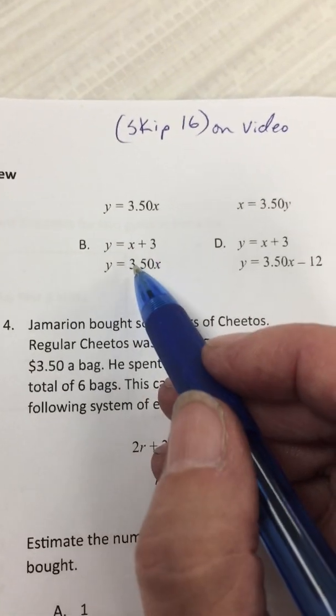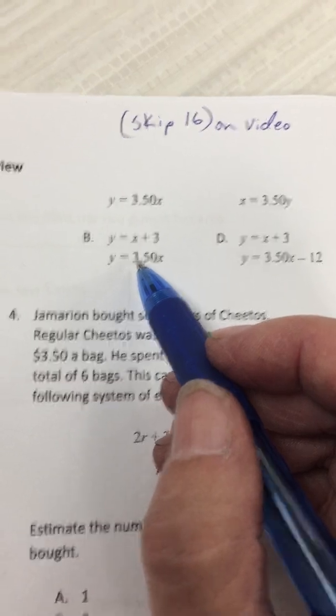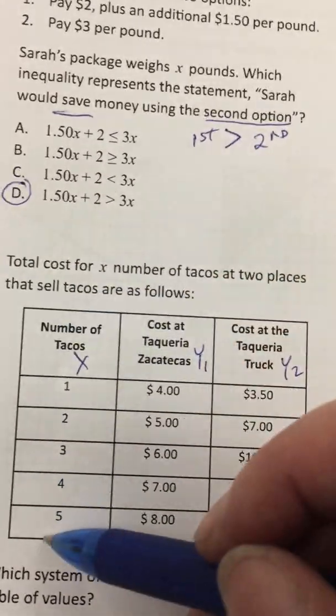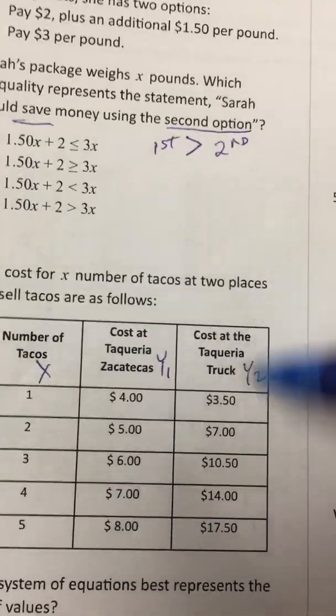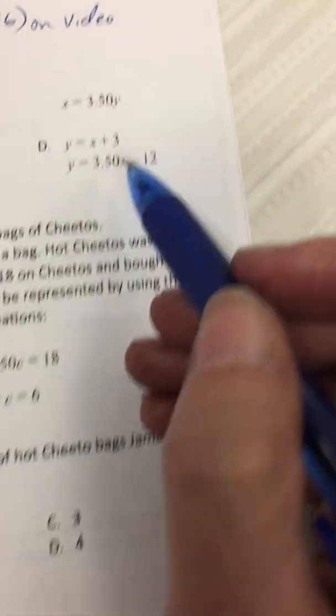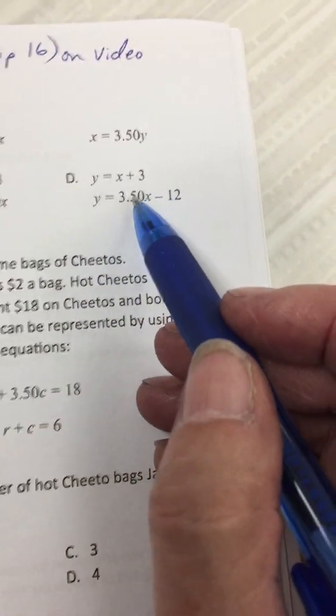And then once both of them are in the calculator, you can hit Control T and go look to see if the table in the calculator looks just like this. You're going to have an X column, a Y1, and a Y2. If the table matches exactly, it's your winner. If not, go type in the D answer and see if it matches the table.